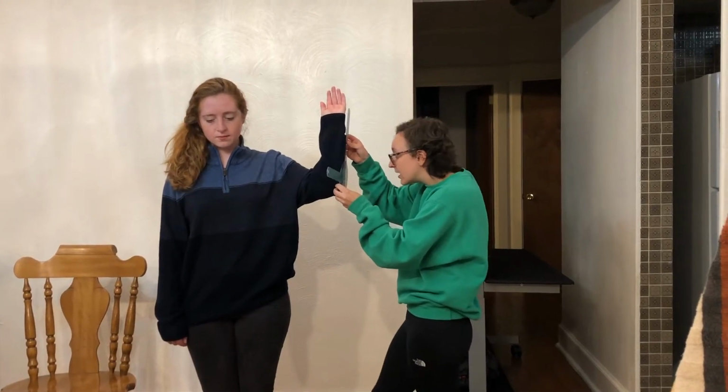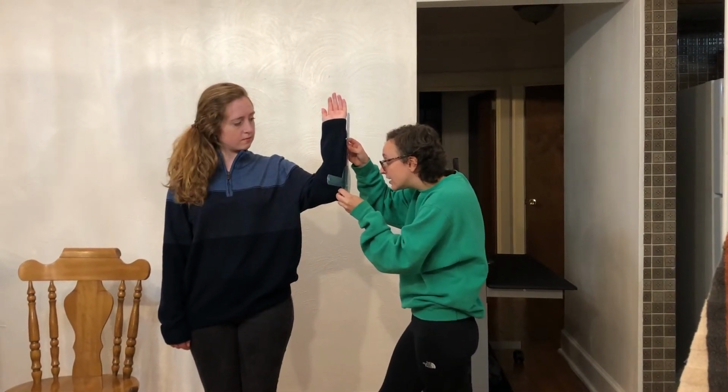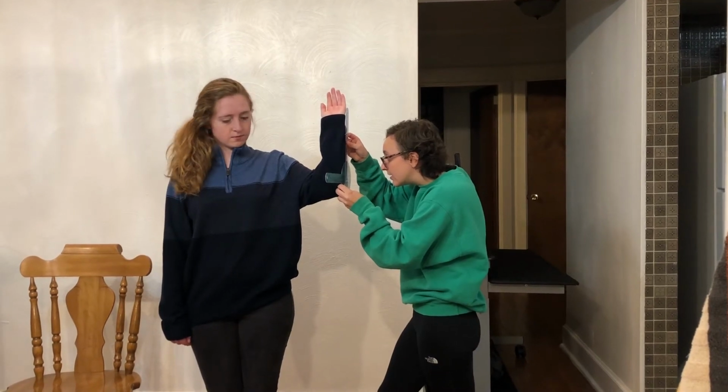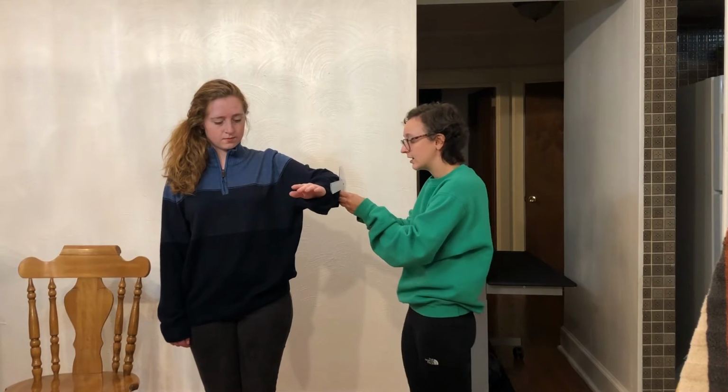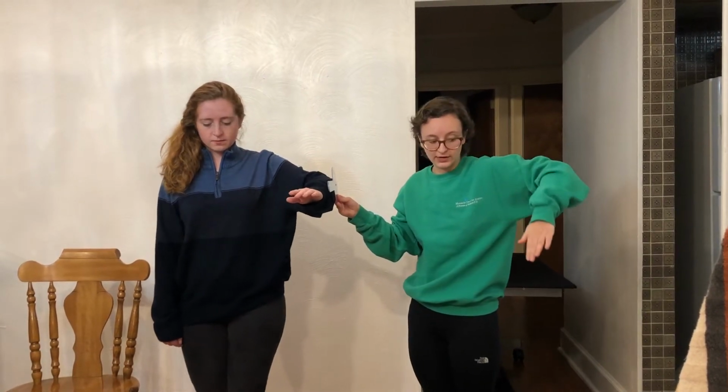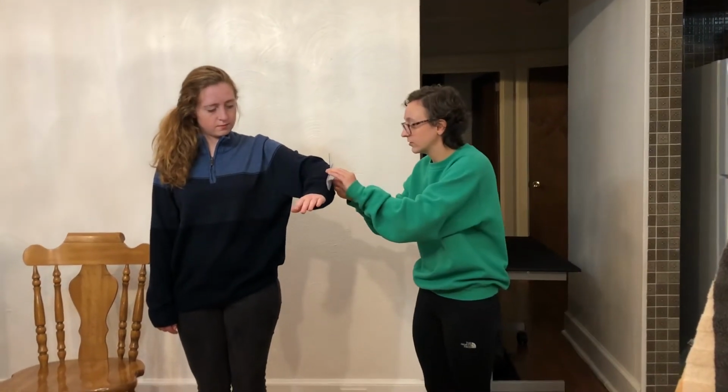Okay, and we're getting 85 for external rotation. And for this one, what I'm going to have you do is rotate your hand down toward the floor whenever you're ready.